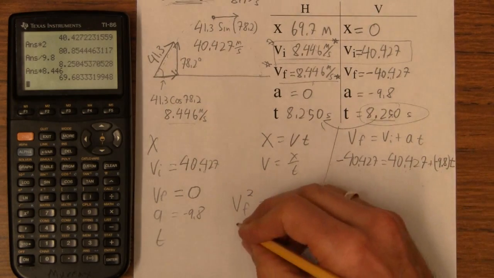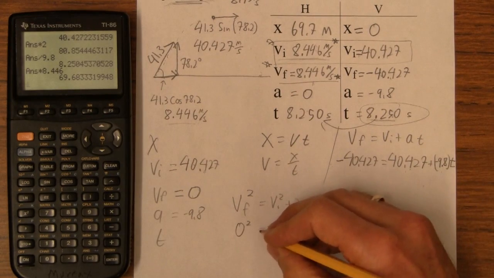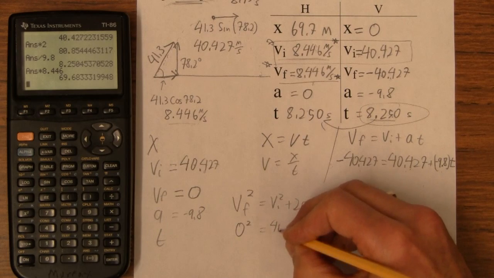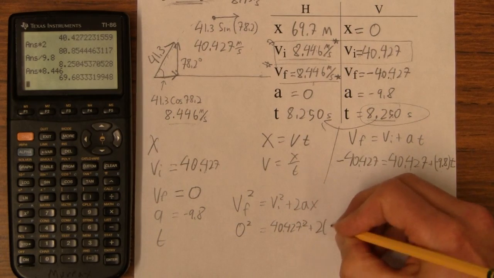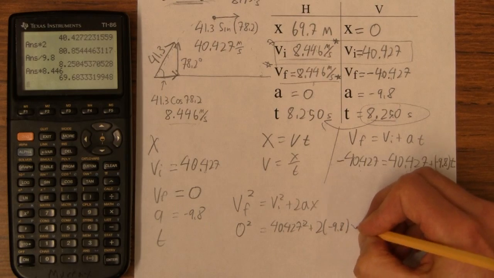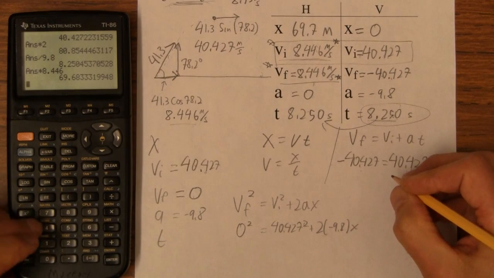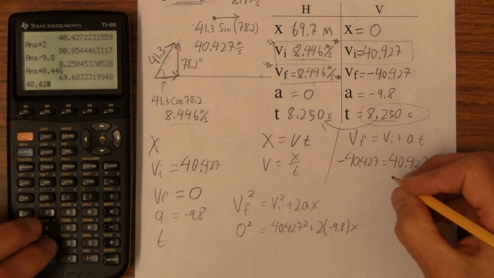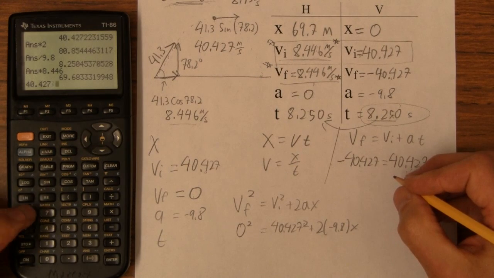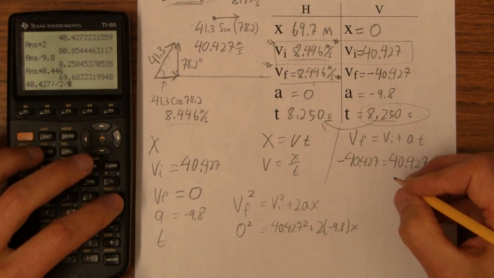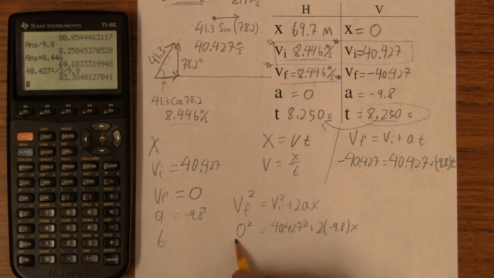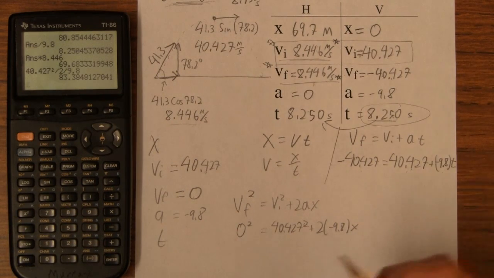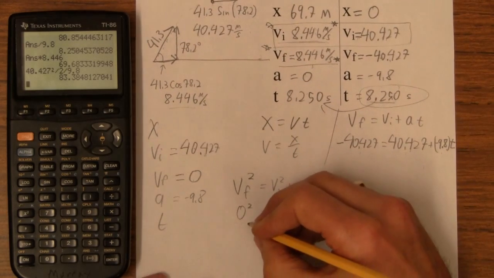Yeah, that's a bummer. So I'm going to go 0 squared is 40.427 squared plus 2 times. Right, so it's just a matter of crunching numbers now. So 44.427 squared, I think, divided by 2 divided by 9.8 roughly. And it's not negative because you put this on this side, right? So I'm getting 83.4 meters is the greatest height.